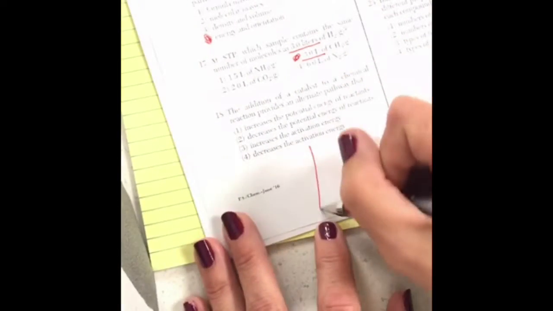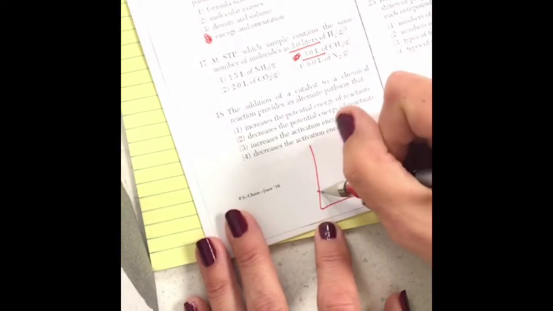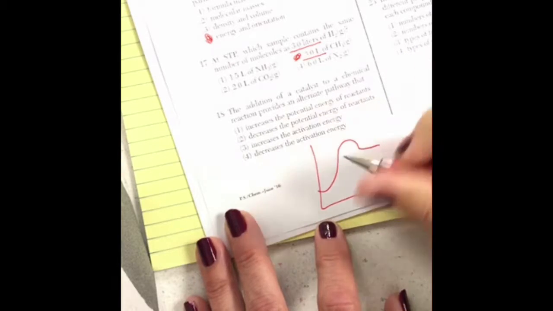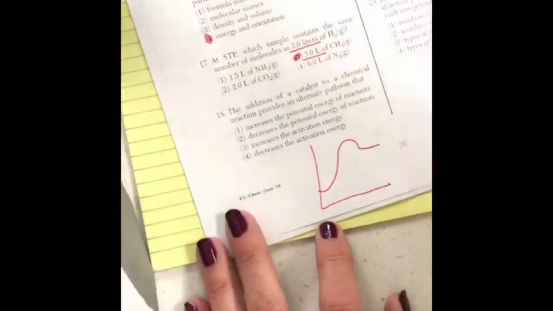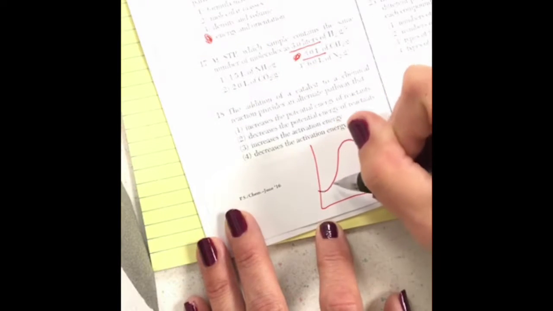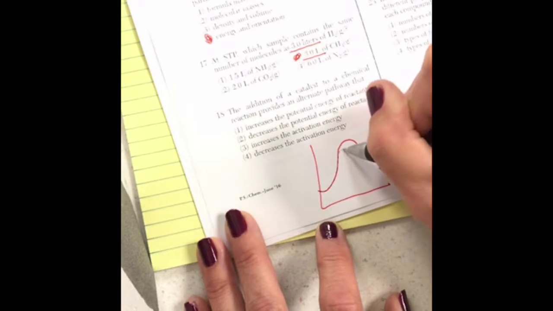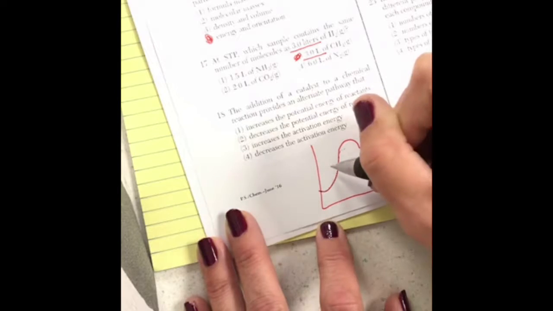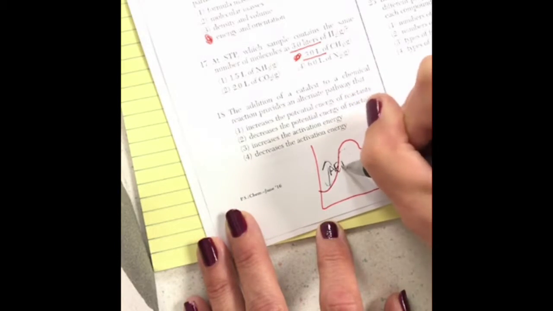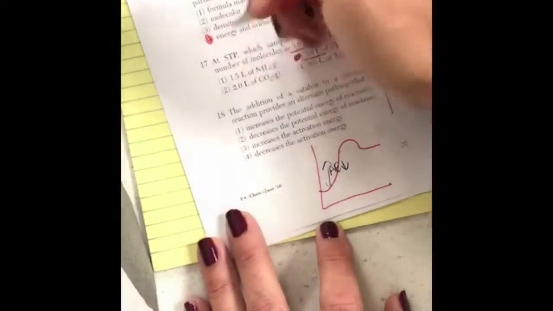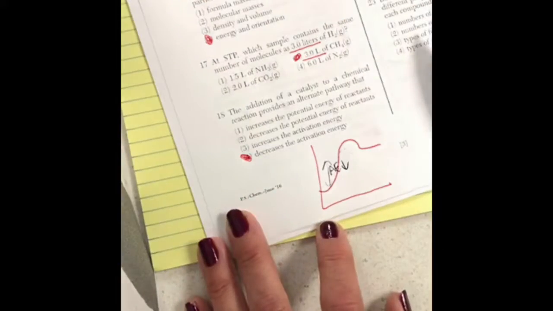The addition of a catalyst to a chemical reaction provides an alternate pathway. And again, I drew this last night, I'm going to draw it again. If this is my reaction, here's a nice endothermic reaction. That's my normal pathway. If I add a catalyst, I start at the same place, but I don't have to add as much activation energy. My activation energy is going to decrease, making my reaction happen faster.